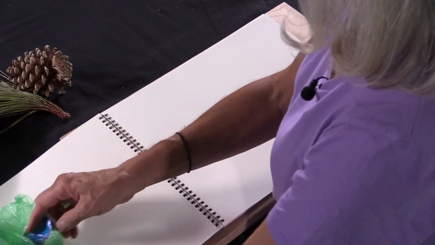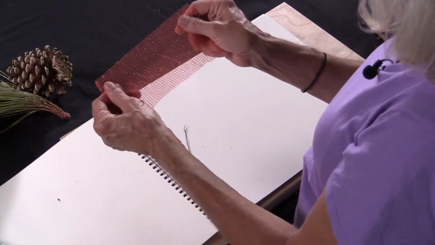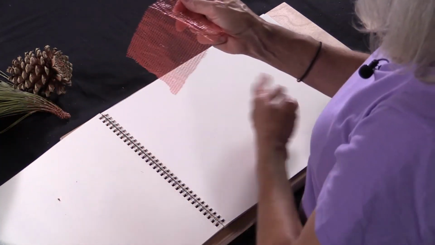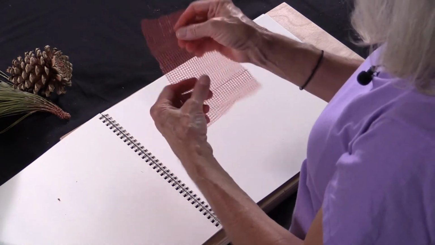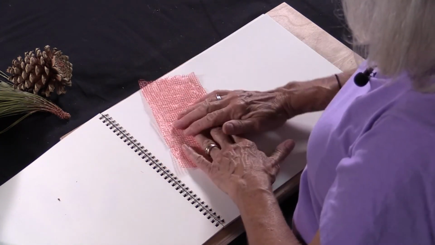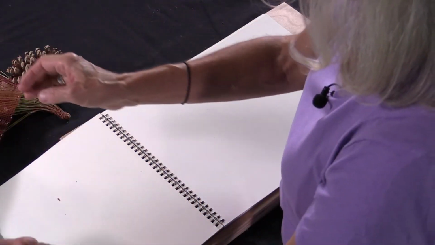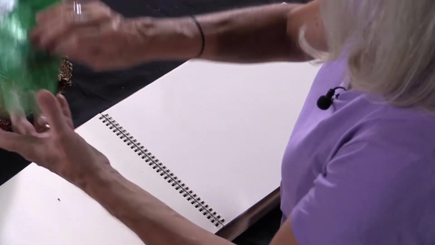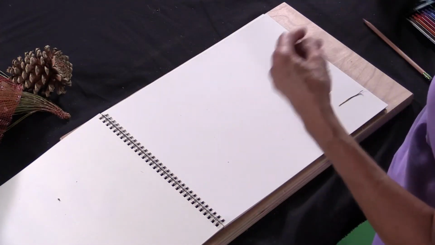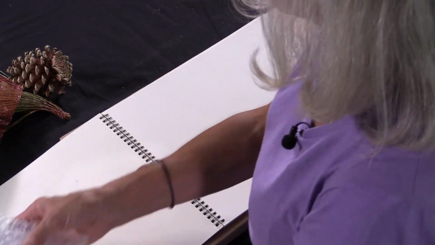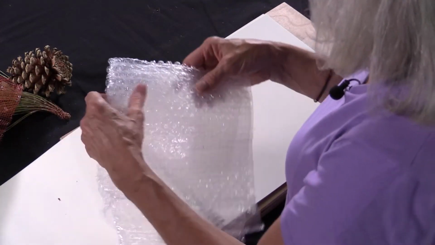And going through my recycling, I found other things that have texture, like this produce bag. It has a nice texture of a weaving. And here's another one in green. And here's something you might have around the house.